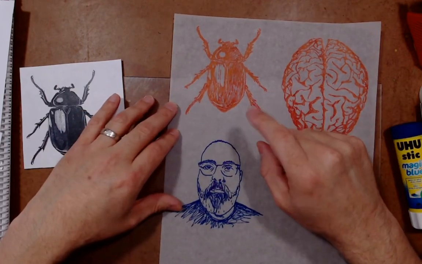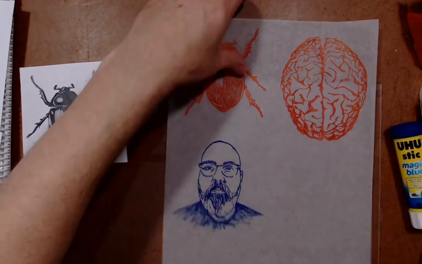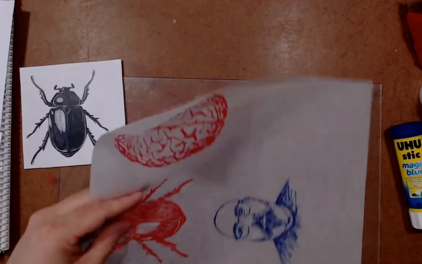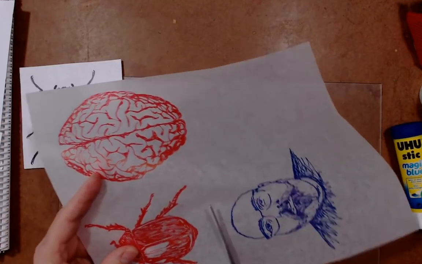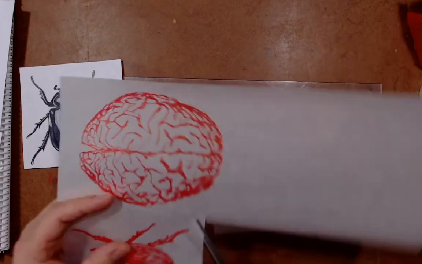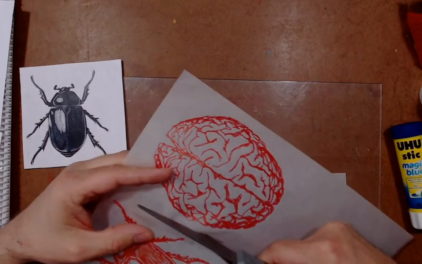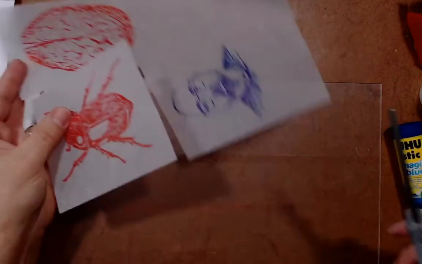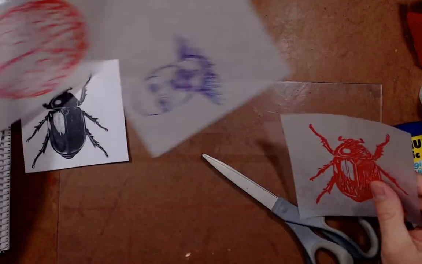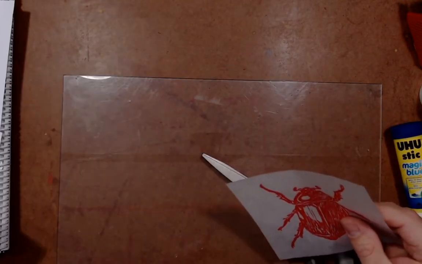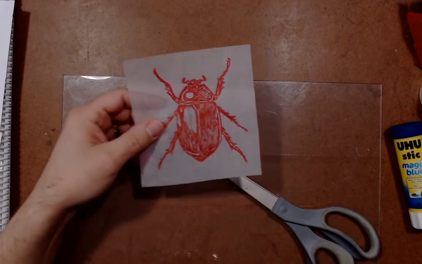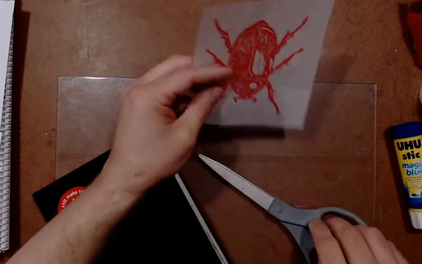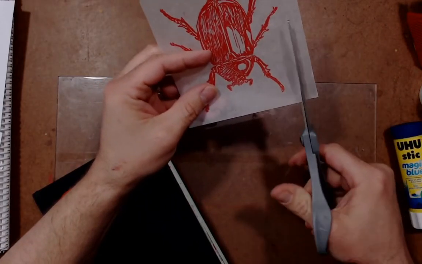So let's say that I want to use the bug. So I just need to cut it out. No big deal, right? Now, I like the tracing paper for two reasons. Number one, it's easy to see through, easy to trace, hence tracing paper. But it's also awesome to glue in as an additional layer in my journal. So let me trim this down a little bit more.